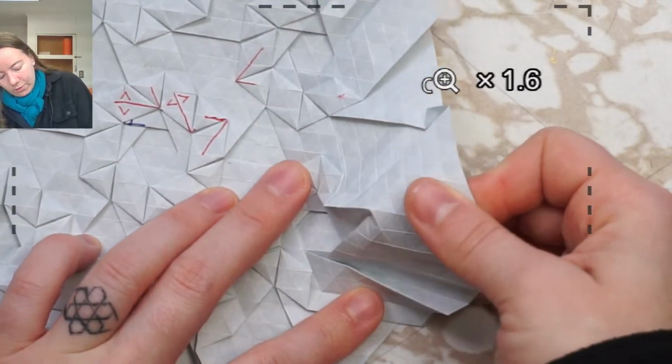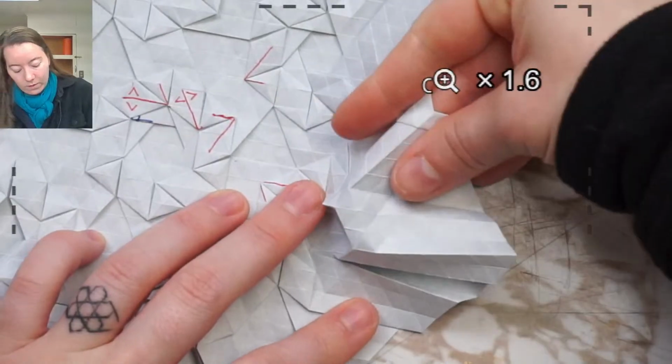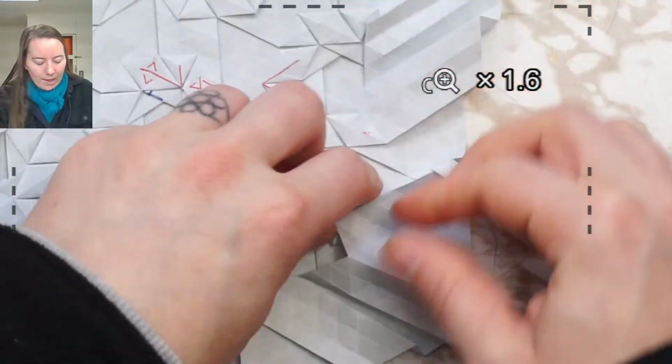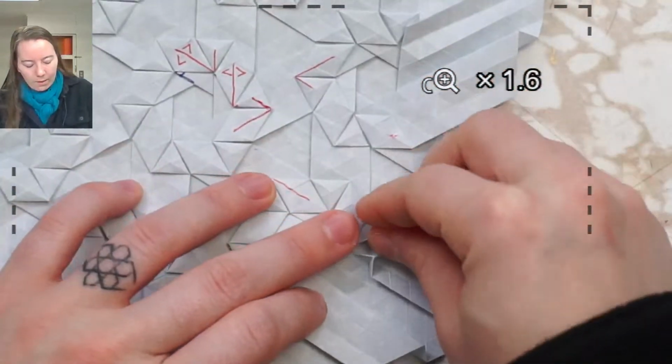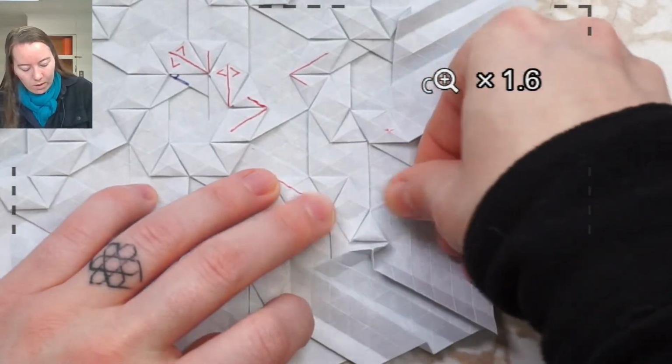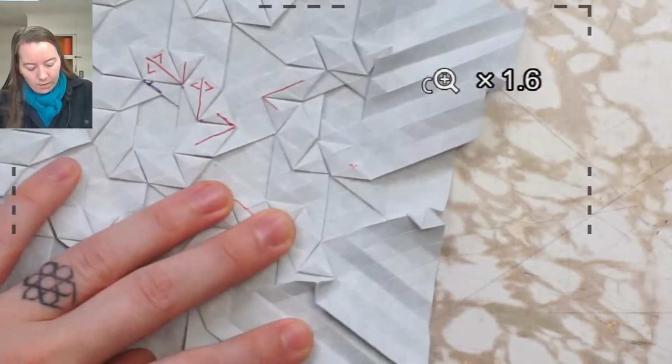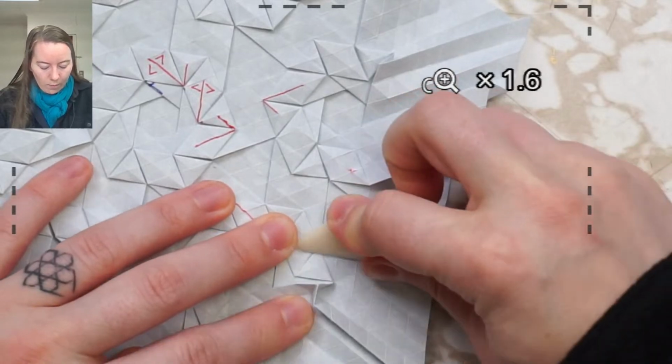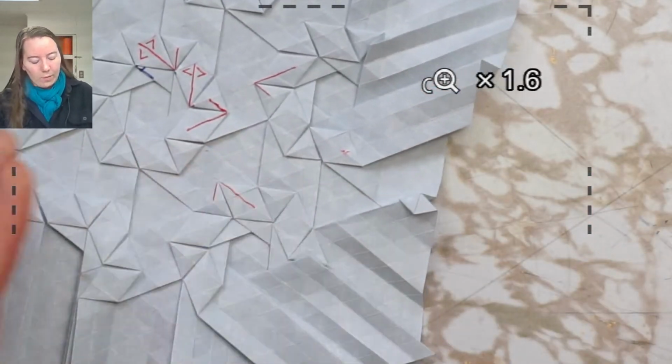So we've got this pleat overlap in here that will be a triangle and a three-way intersection that will eventually become a rhombus.